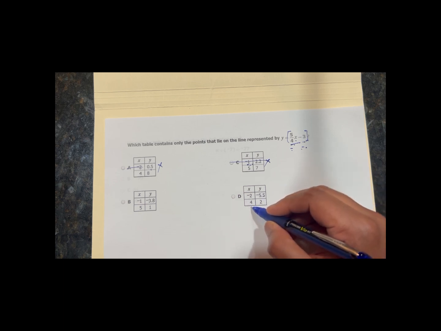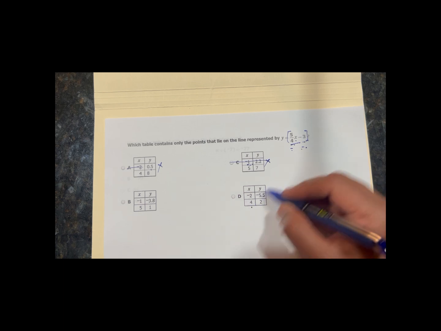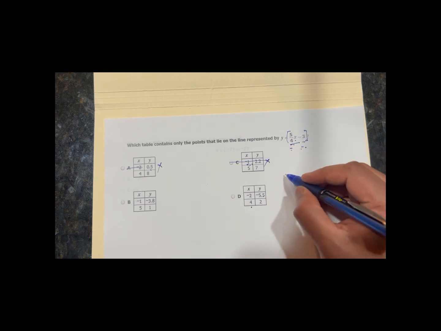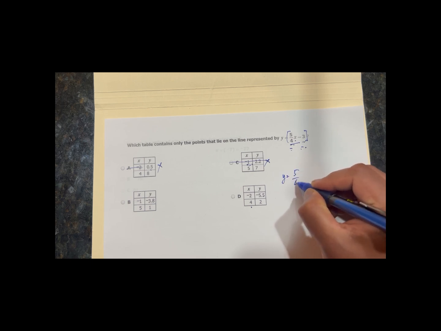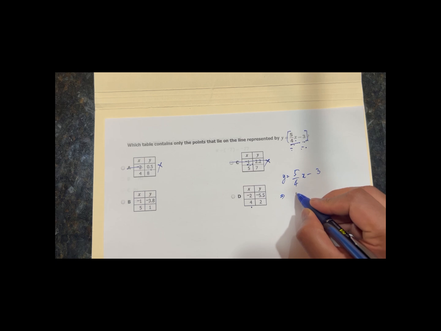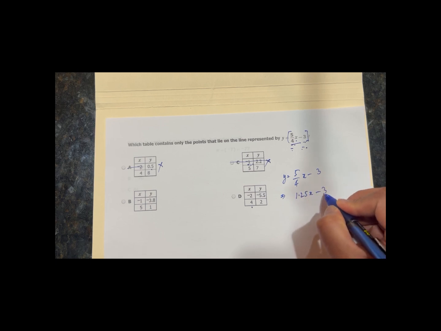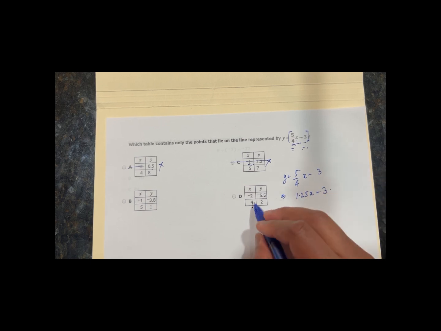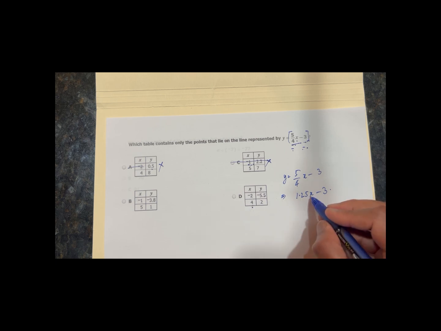Let's do something simple. The whole numbers should work. So y is equal to 5 by 4x minus 3. Now, 5 by 4 is 1.25x minus 3. I'm just going to write that. So let's substitute x for 4.